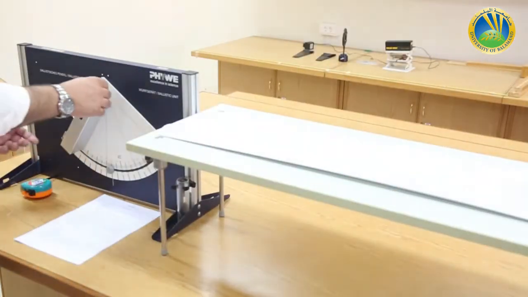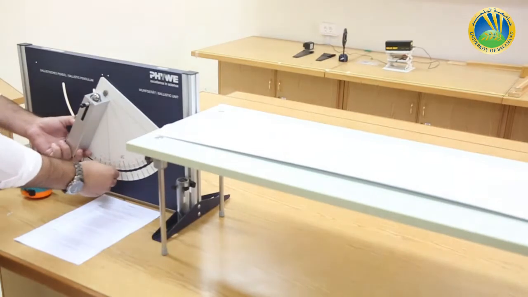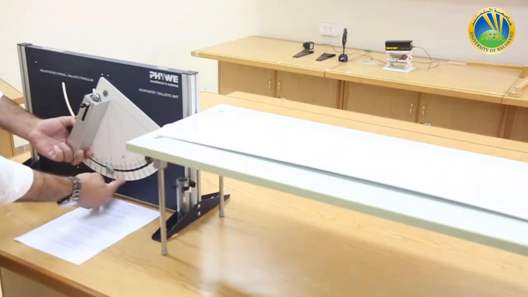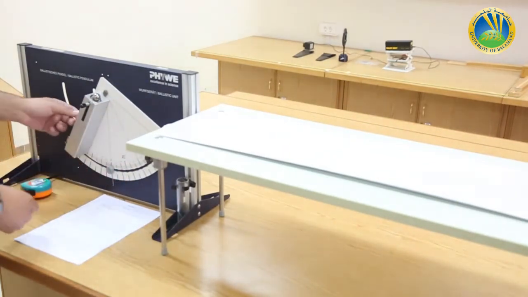The range for angle 60 will be similar to the range of angle 30.